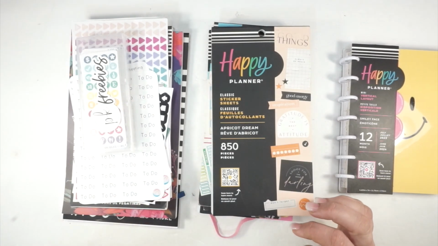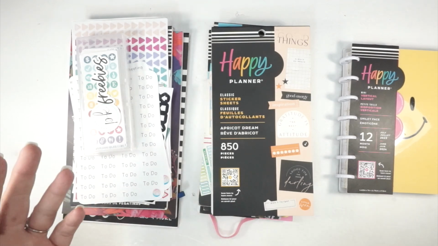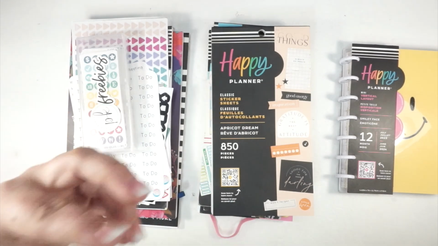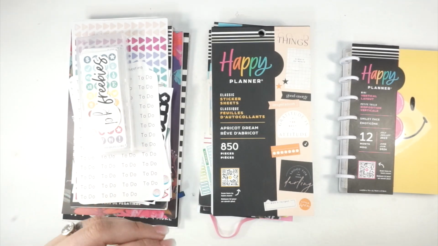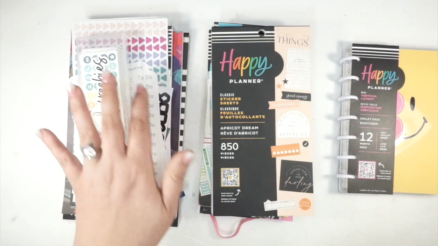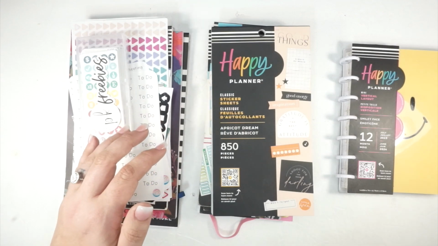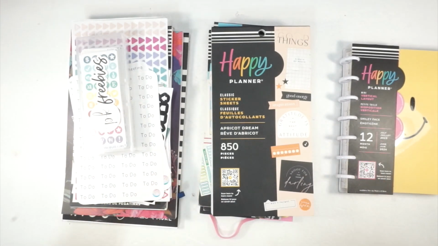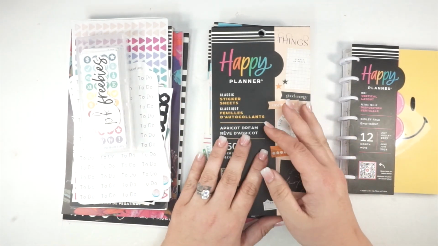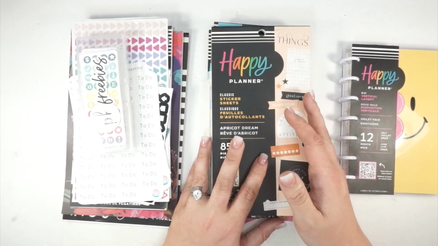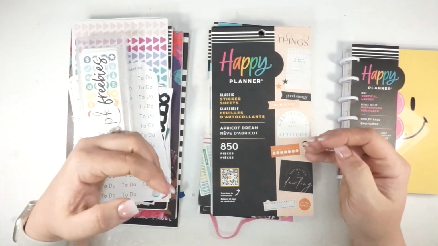So functional stickers and functional planning are really the bones of planning. That is really what needs to happen if you are using your planner in any way to track anything. The reason why a lot of us plan is to stay on track with things, right? So that is going to be the bones of our planning.